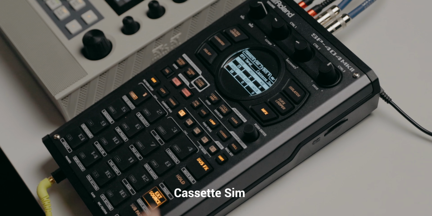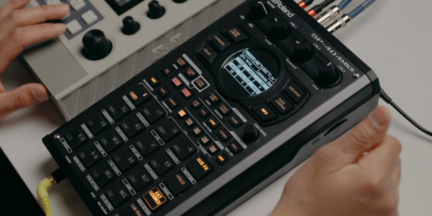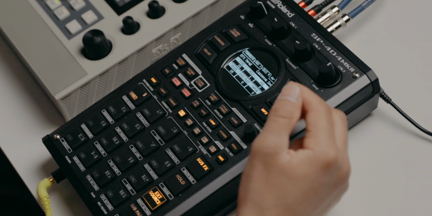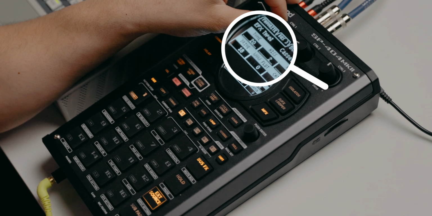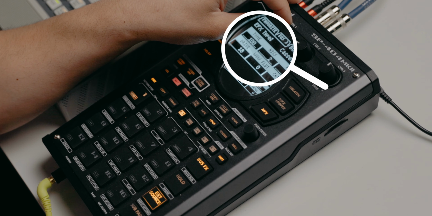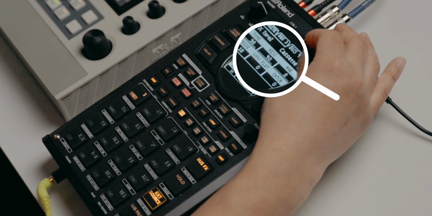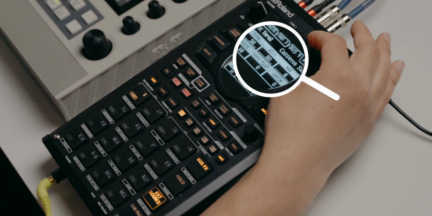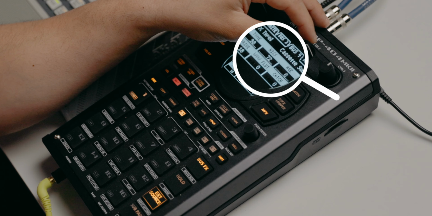Now on my Bus 4, I have my cassette simulator, and let's hear what this does with these settings. We got our tone. Same thing right here with this tone. It's just kind of filtering out all the low end. And then you got your hiss. So it's kind of like if you're listening to a cassette, which sounds awesome, man.